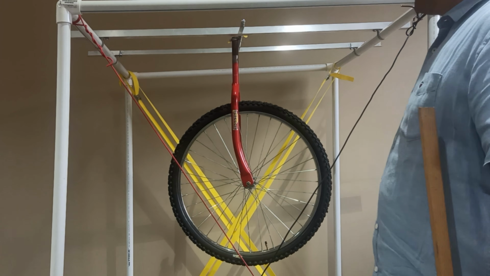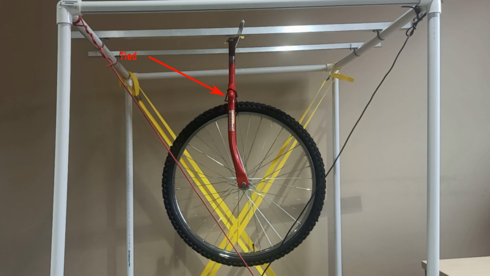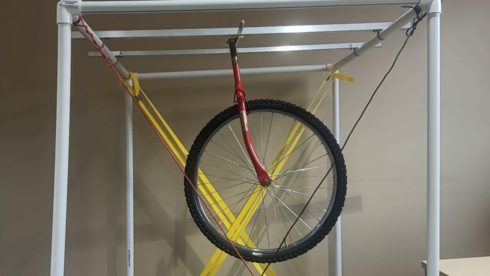Now we will move to the next part of the experiment. Here for the same given length, we have tied the wheel with the rod. That means now the wheel cannot rotate with respect to the rod. For this condition, we will repeat the experiment. We will observe the time for 20 oscillations, and we shall be repeating the experiment 10 times.